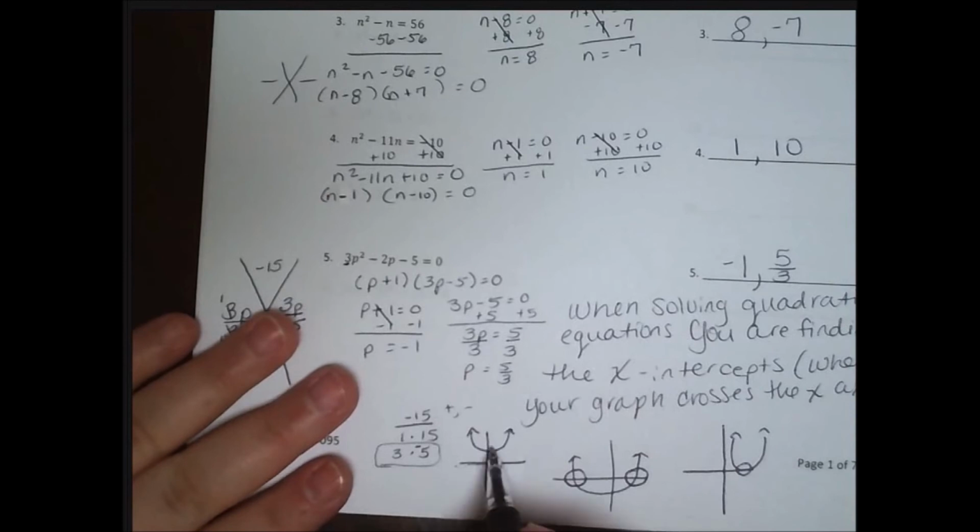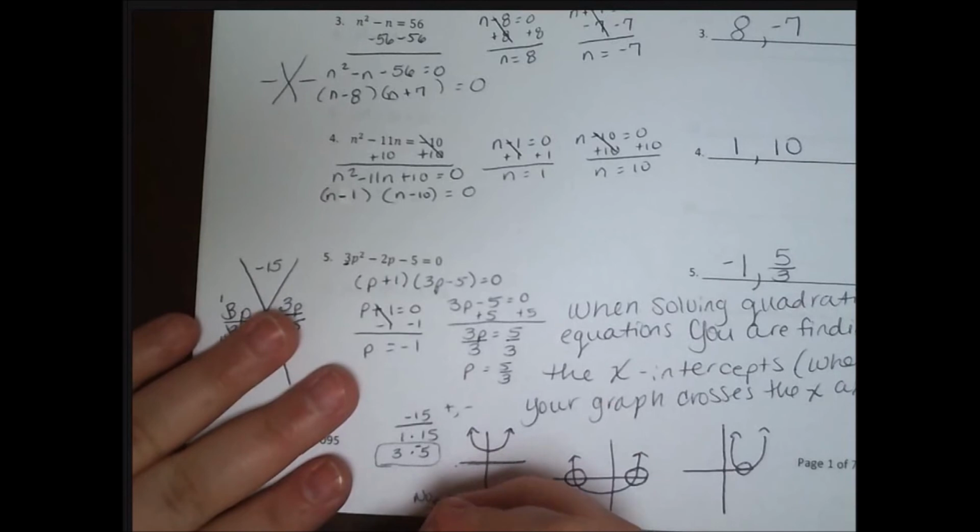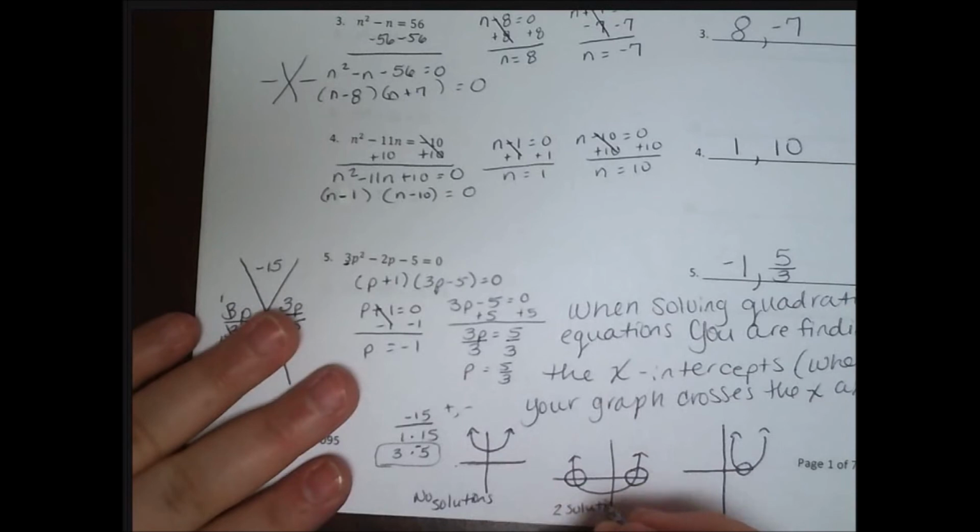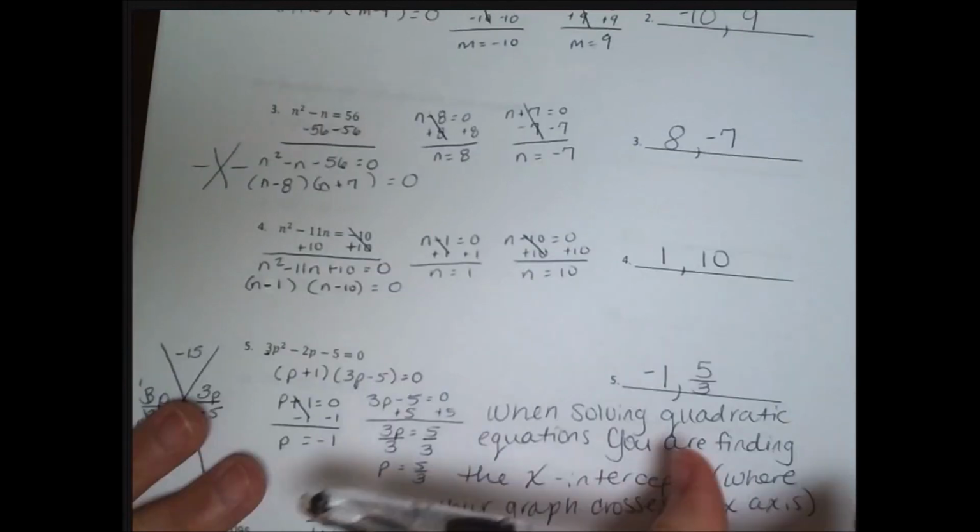See how it's above it? So this would be no solutions. This would be two solutions. And this would be one solution. So just so you guys have a little bit of a review there.